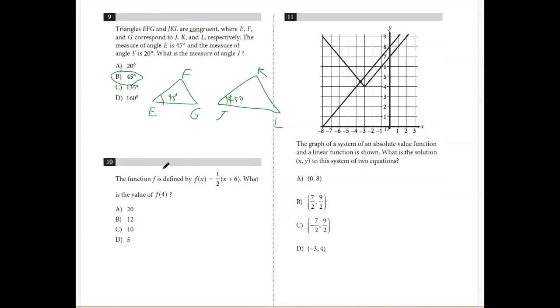Okay, the function f is defined by f of x equals 1 over 2x plus 6. What is the value of f of 4? Just put 4 inside here, and you'll get 1 over 2 times 10, and this is 5. So D is correct.